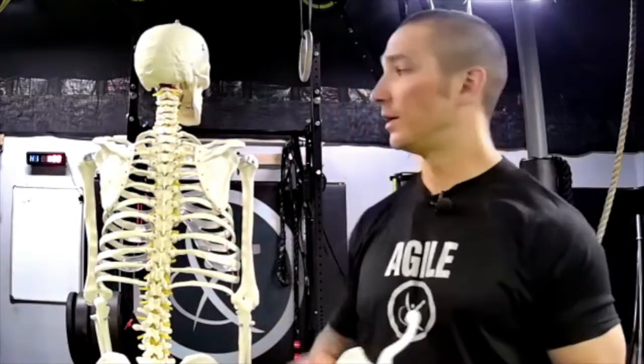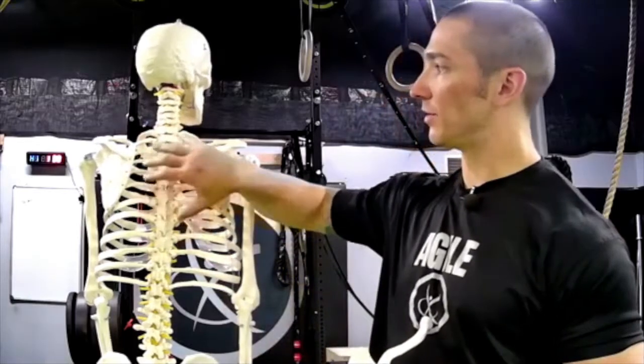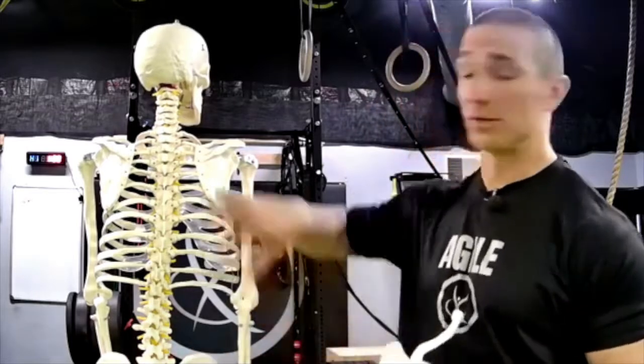So I just want to use the models here to do a quick depiction of the relationships between the rib cage, thoracic spine, scapula, and shoulder when we're thinking about shoulder external rotation, and also when we're thinking about shoulder internal rotation. So we'll start on the back side here.